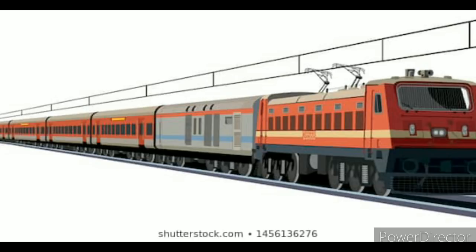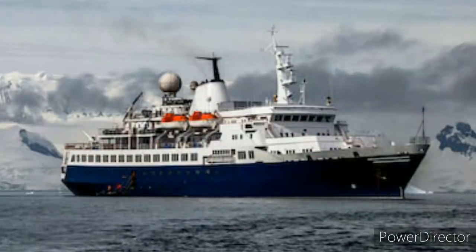Water transport. Water transport is the cheapest means of transport. It is very cheap. Ships require ports for loading and unloading. And in ancient times, people used rafts and boats, no? But the discovery of the steam engine changed water transport. Today, big ships operate with diesel or steam engines.